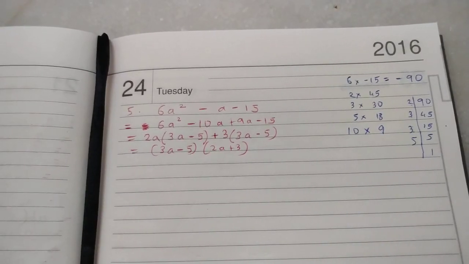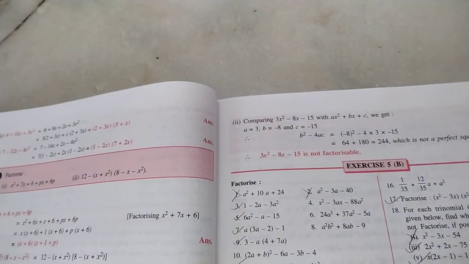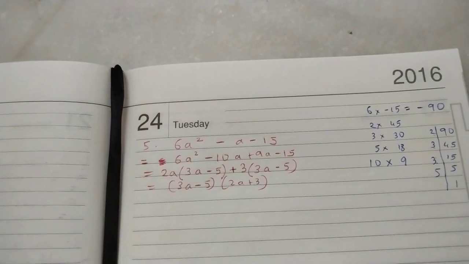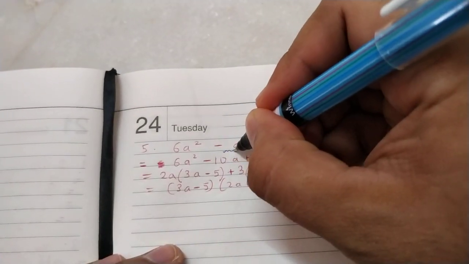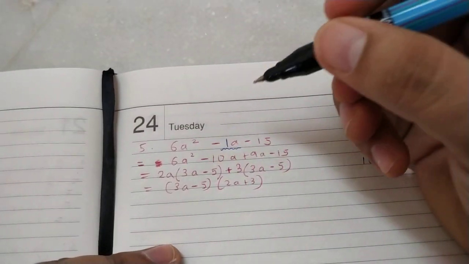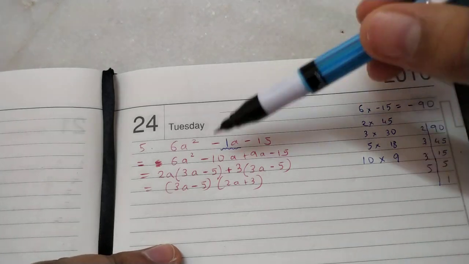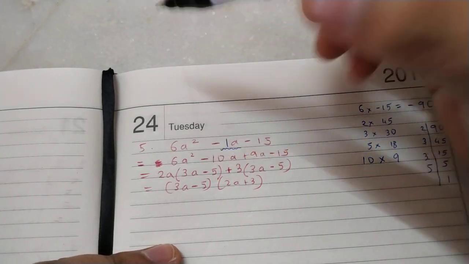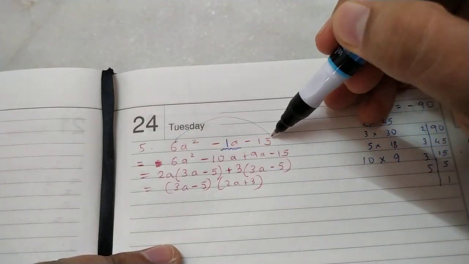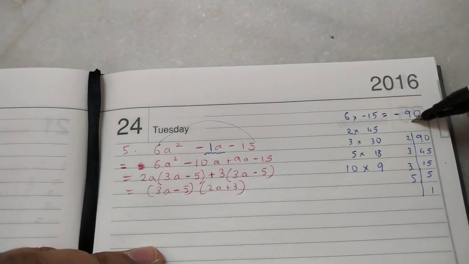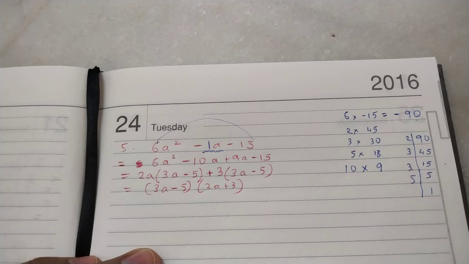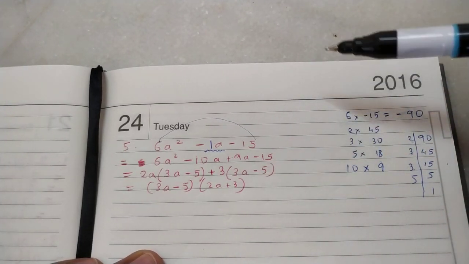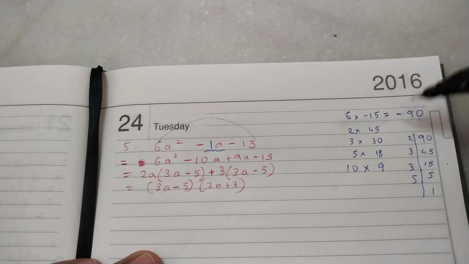Next we have the fifth sum, that is 6a squared minus a minus 15. So here again I have to split the middle term, which is minus a. But I have to split it in such a way that the addition gives me minus 1, but the multiplication of the two numbers should give me 6 into 15, which comes up to 90. Once you are an expert in this, you can do it mentally, but in the meanwhile you'll have to do a lot of rough work.